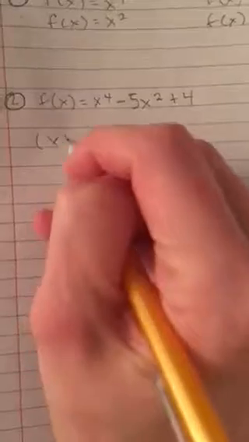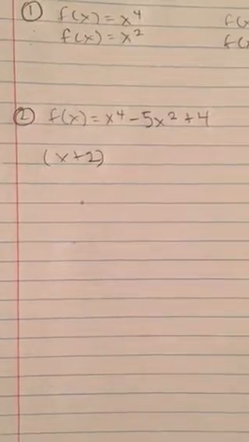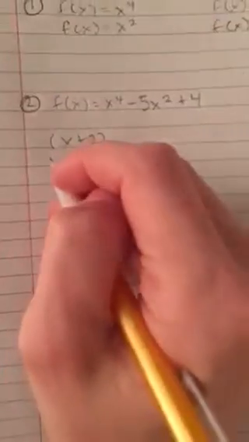So I could factorize this function. That might be a little bit challenging, but we can definitely look at Desmos and see what the factors are. I wonder if x plus 2 is a factor. I'm just going to pick out another random value. I wonder if x plus 4 is a factor.